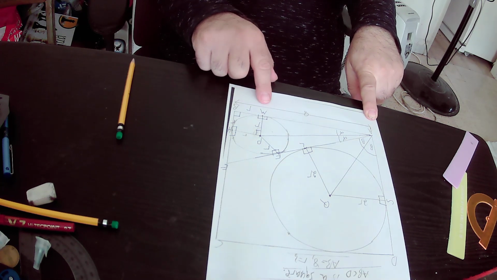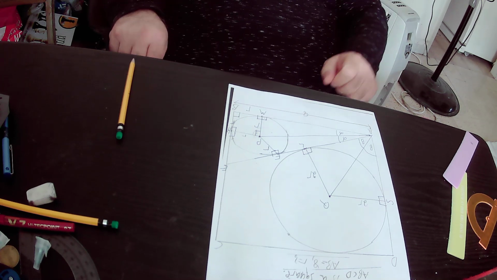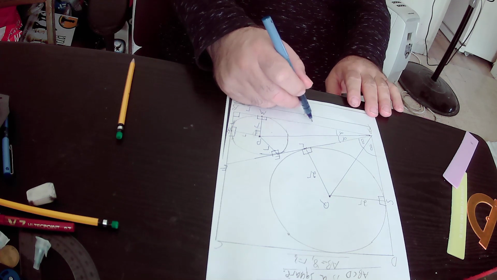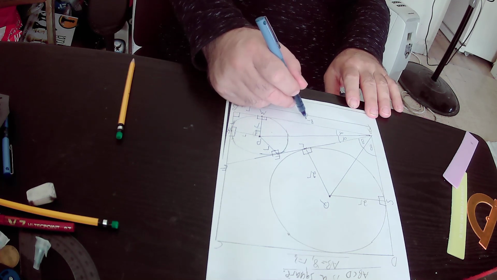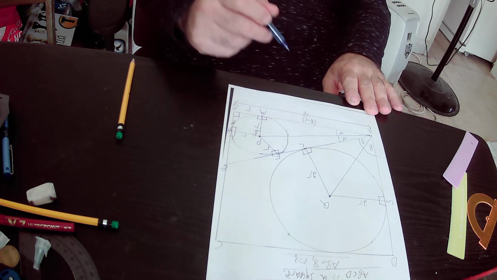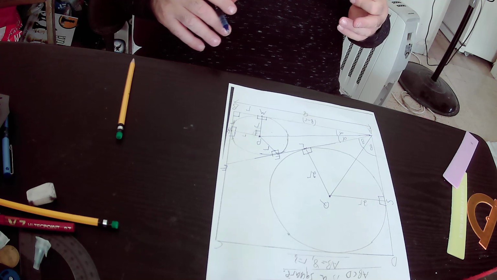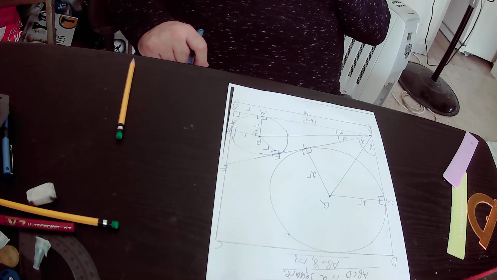The size of AM is the size of AB minus MB. That is to say, AM equals AB, that is 8 units, minus MB, that is R. So we found that AM equals 8 minus R.